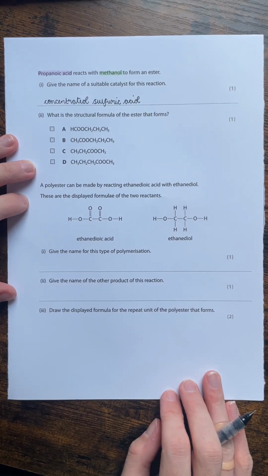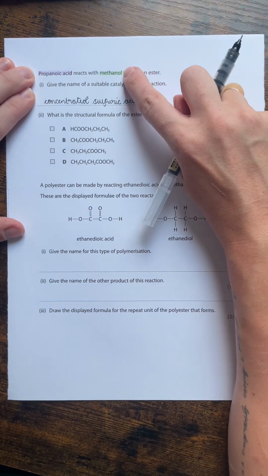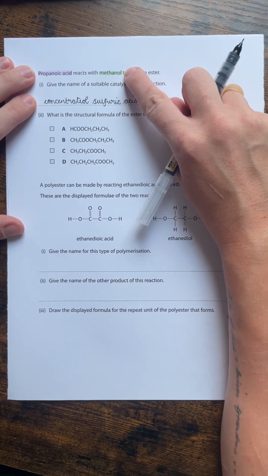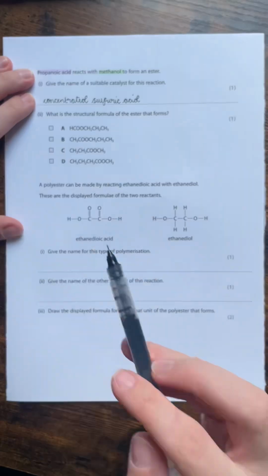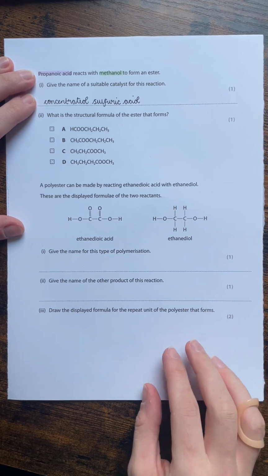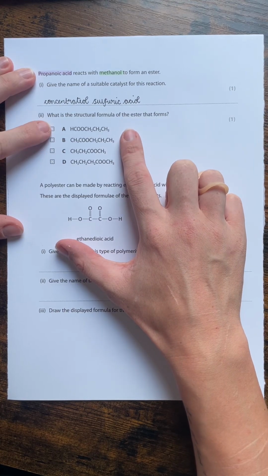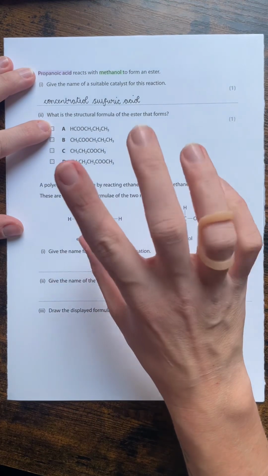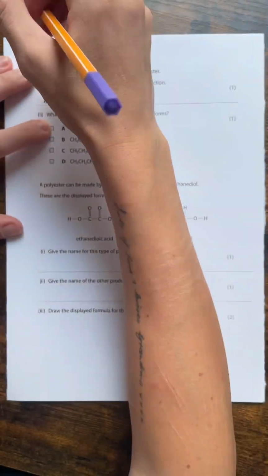That is always the catalyst used in making an ester. And when we're making an ester, we will always need a carboxylic acid and an alcohol. I know that propanoic acid is a carboxylic acid because it ends with the oic acid, and obviously the acid part is a big clue. I know that methanol is an alcohol because of the ol at the end. Now, in terms of how we're going to join them together to work out the structural formula of the ester, if you need to draw them out first, please do, and I'm going to draw them out so that you can see how I'm going to put them together.